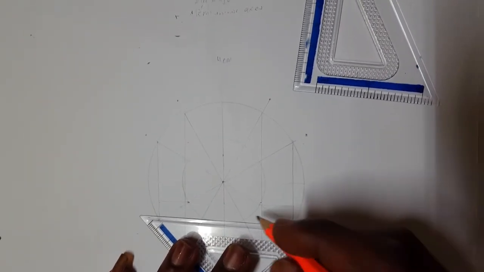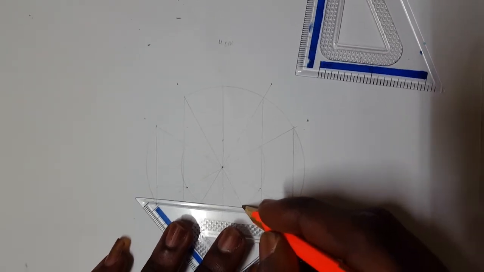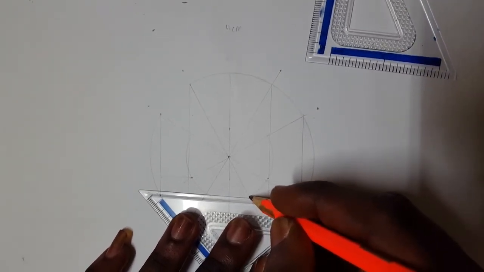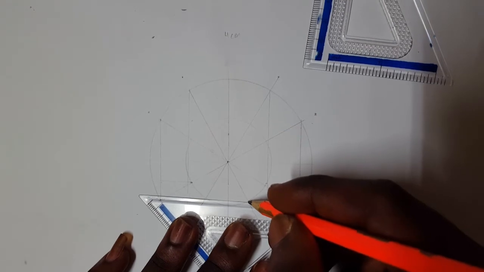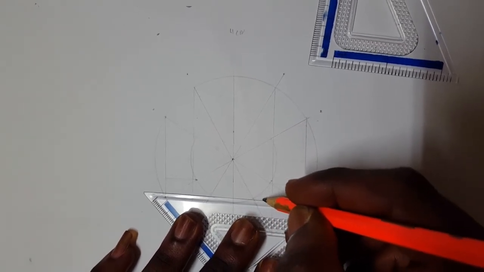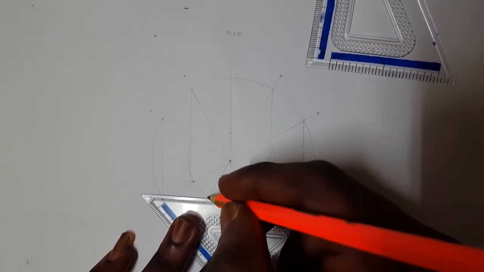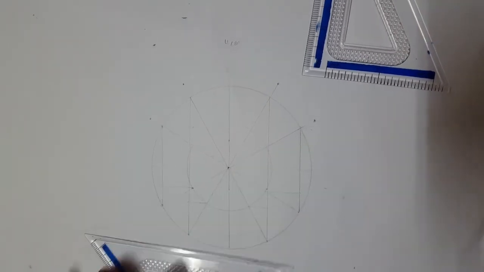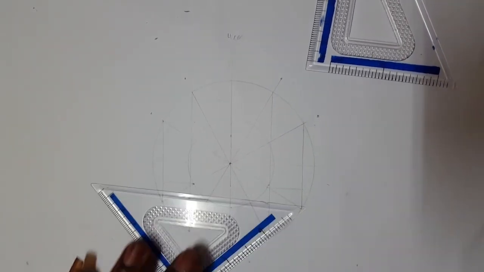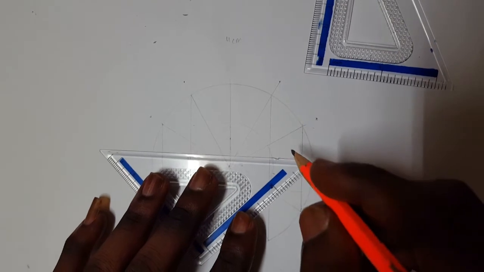I'll come to this part, a smaller circle. So I draw it to touch this vertical line. I draw it to touch this vertical line. I come up.